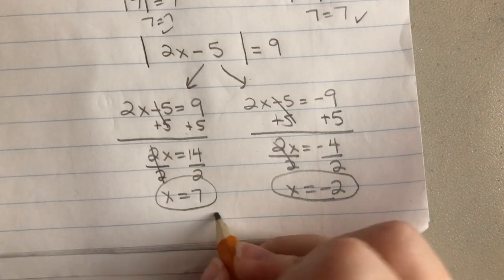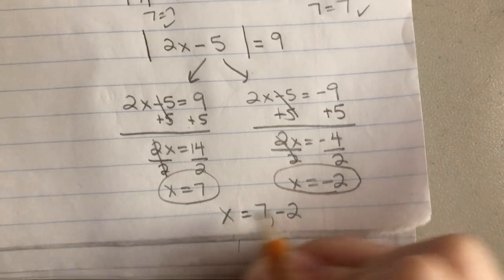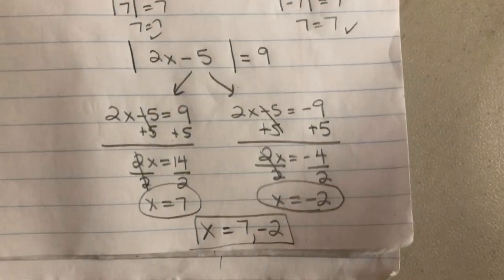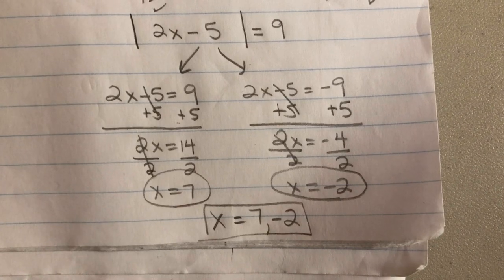So same for that one, either of those will work. So we have 7 and -2. So you're noticing two answers on absolute value equations.